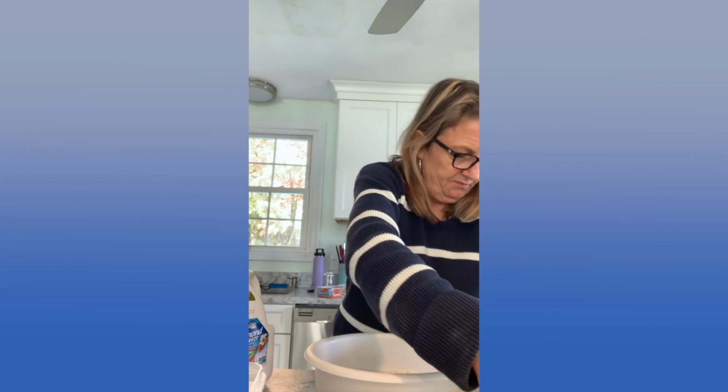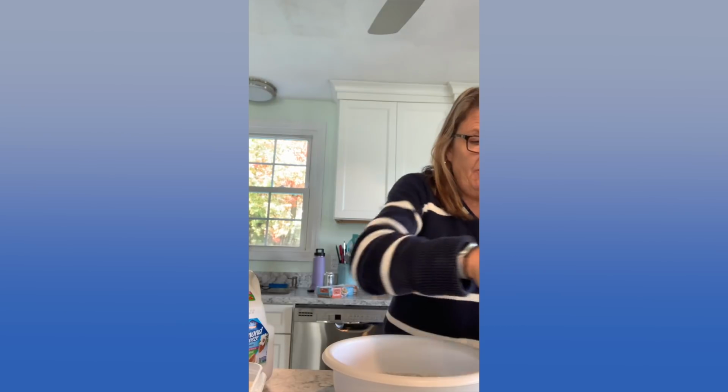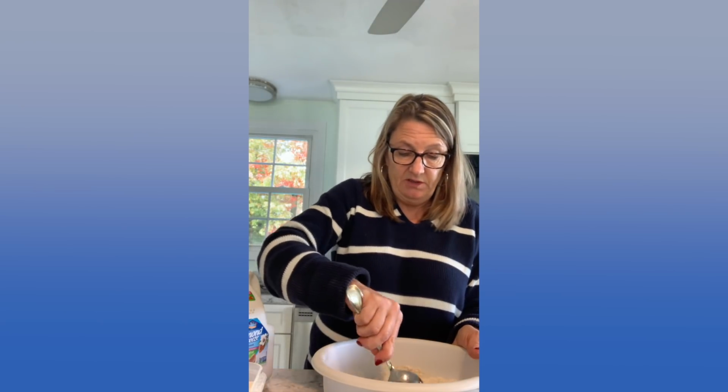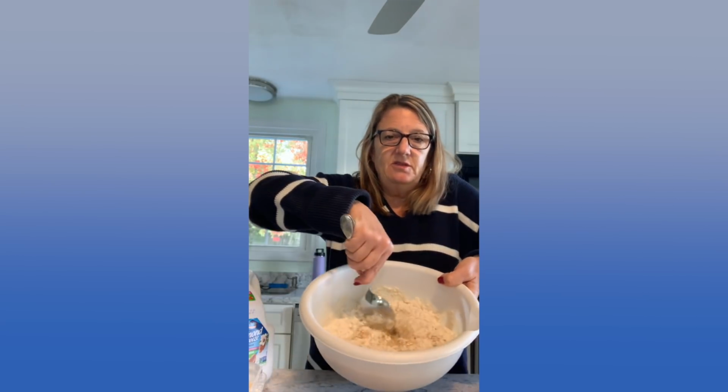So, some people, you can also freeze your bananas once they get mushy. If you want to save them for future use, they freeze really well too. Bet you didn't know that. You could freeze your bananas. So the mix is doing this.